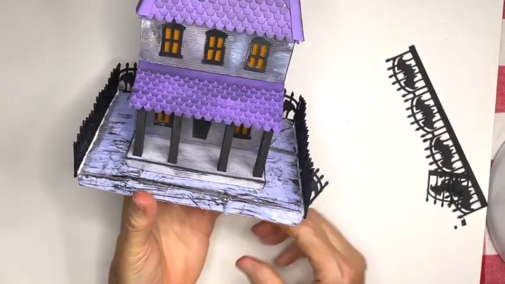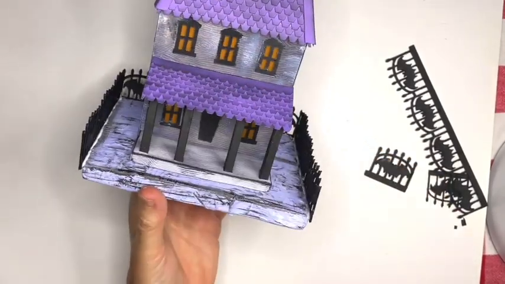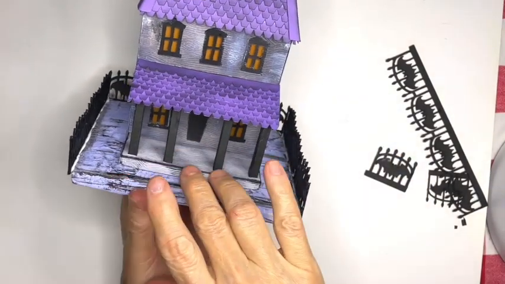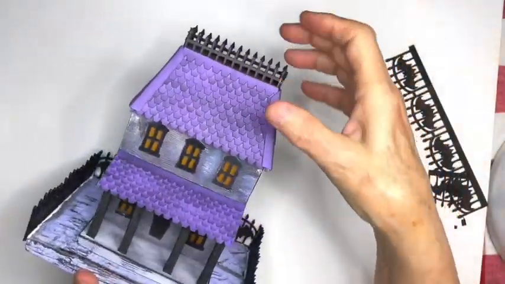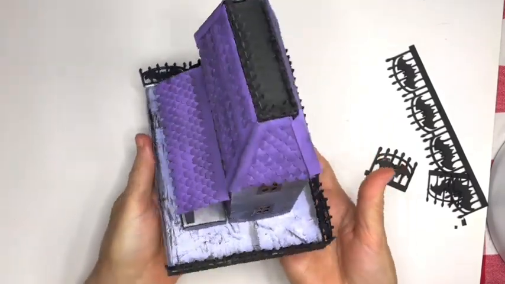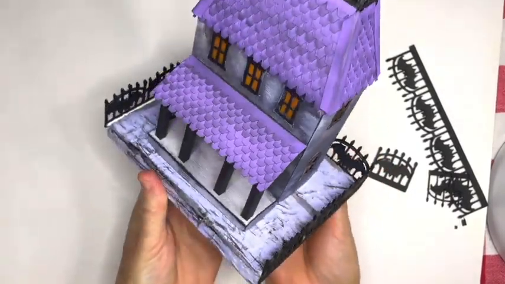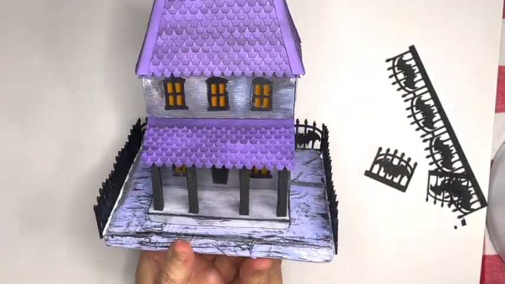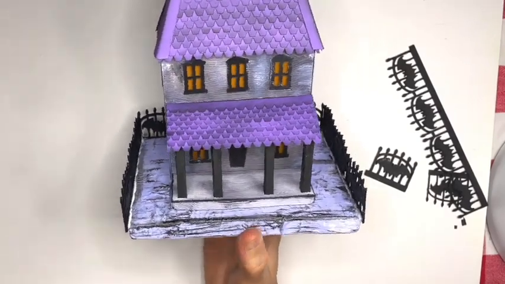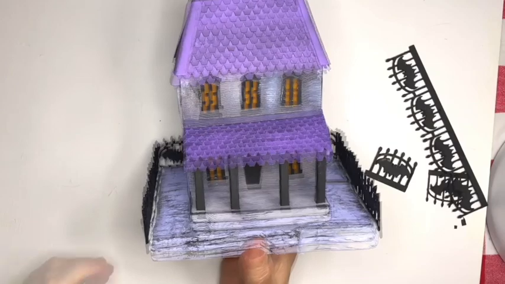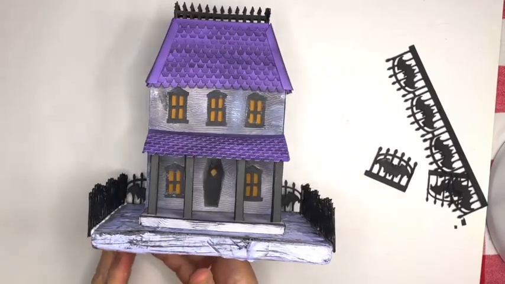Anyway, you see how to add the fencing. You saw how to add the porch roof on. We've got the widow's walk railing done. So basically this house is done. And I need to add some autumn leaves, some pumpkins, I don't know, maybe a little figure or something, but we'll figure it out. Okay, but that is the Widow's Walk house.